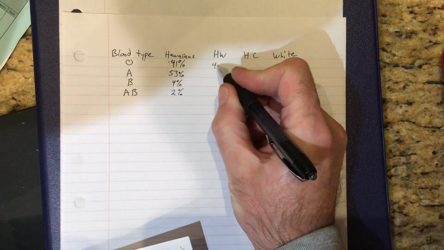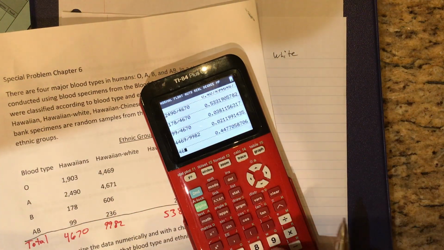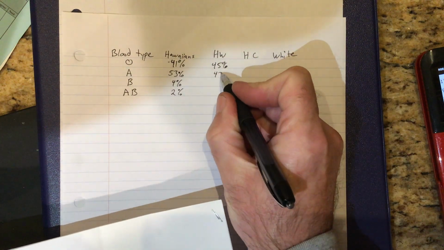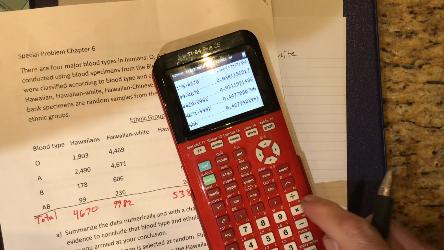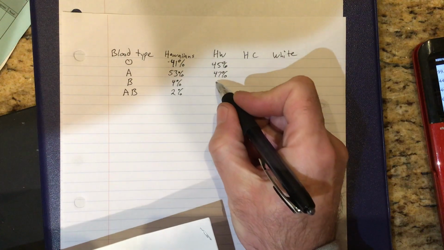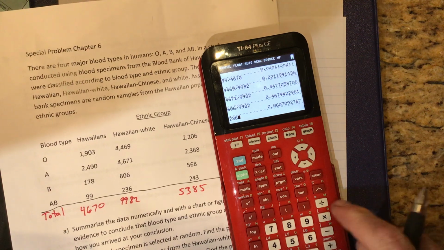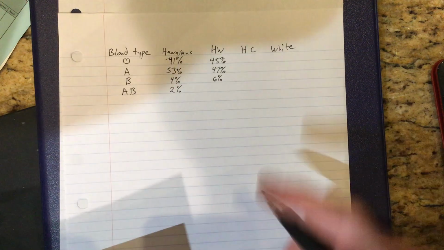So about 45% type O, 47% A, about 6% B, and about 2% AB.